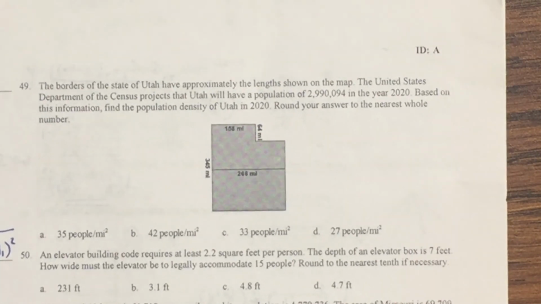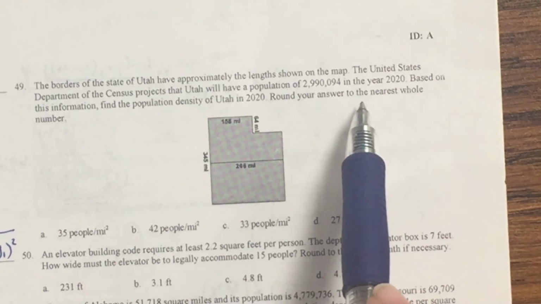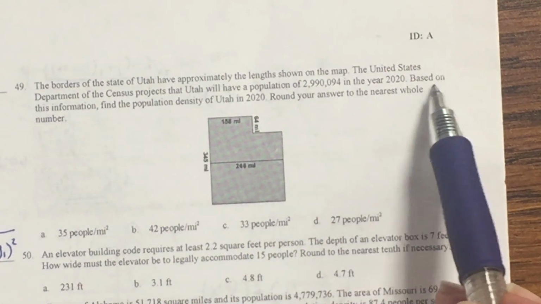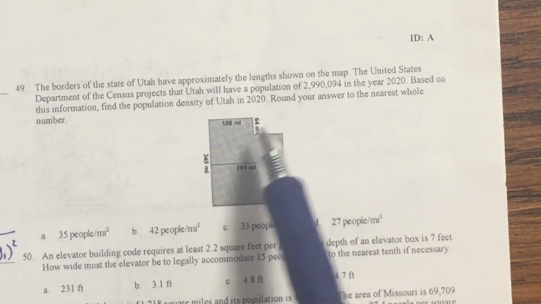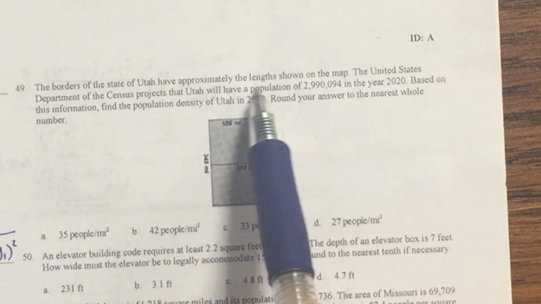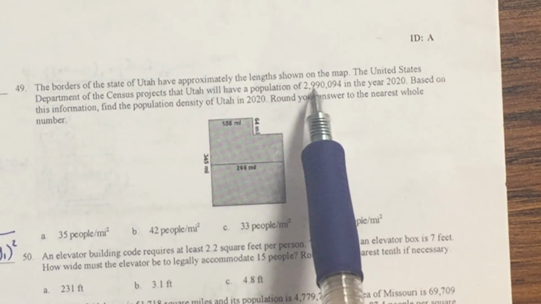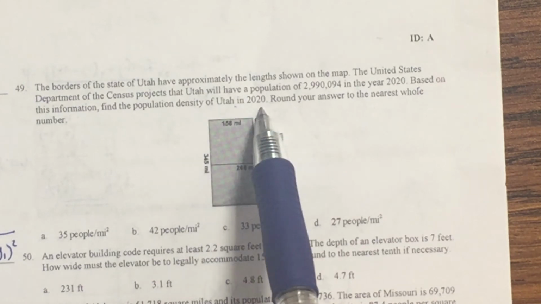All right, 49. The borders of Utah are approximately these lengths from the map. The United States Department says Utah will have a population of about that. Based on this information, find the population density.